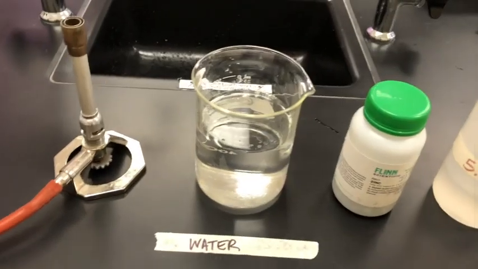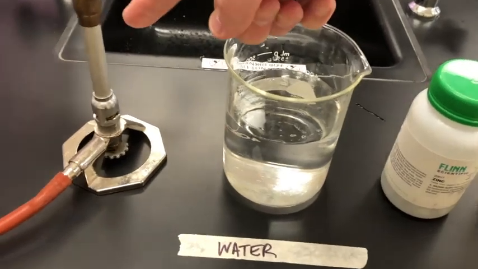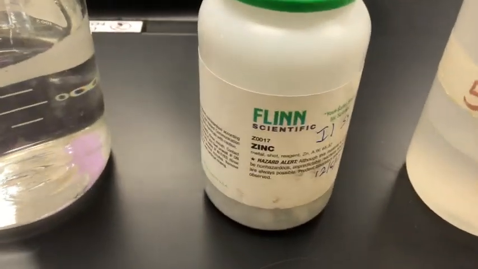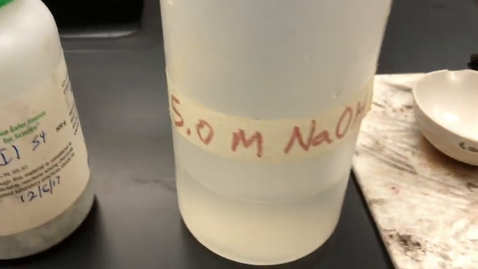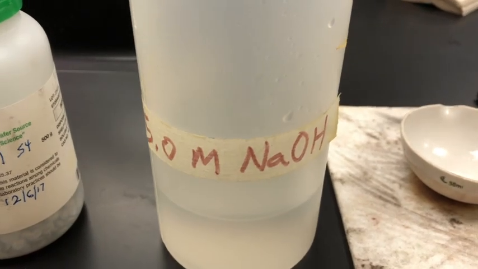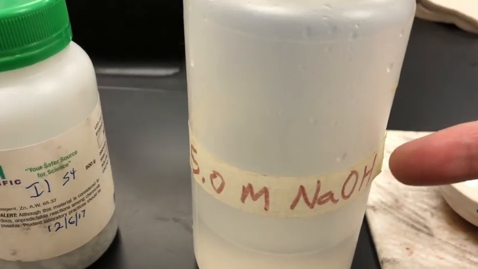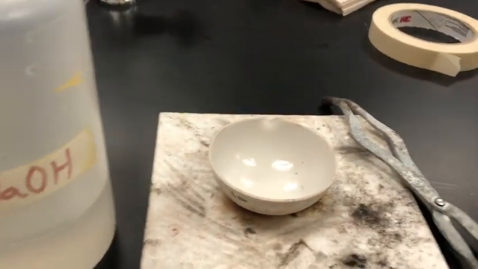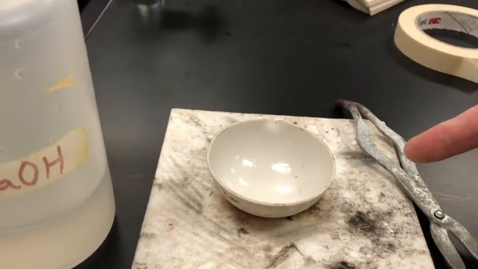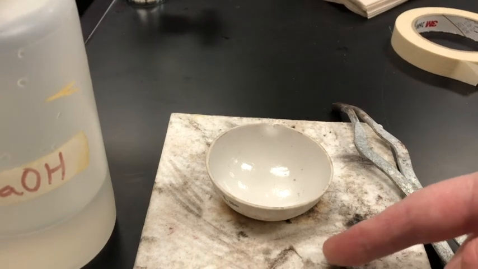Materials for today's lab include a Bunsen burner, beaker of water, some zinc, and some 5 molar sodium hydroxide, which is very concentrated. Be very careful of this stuff right here. And we have an evaporating dish, we have crucible tongs, and we have a hot mat.